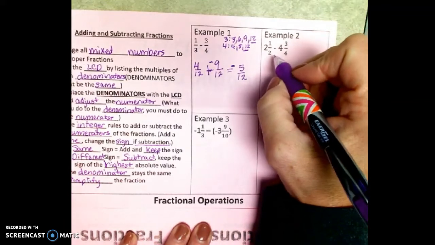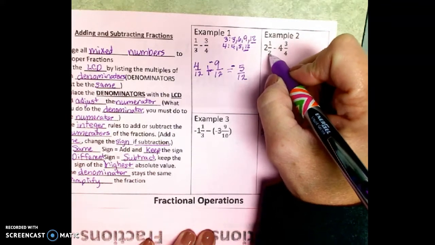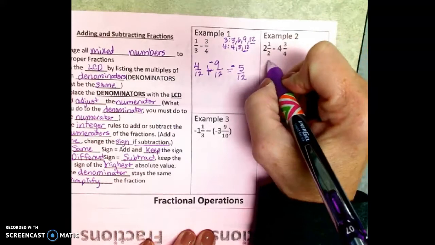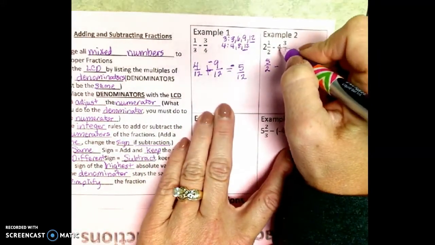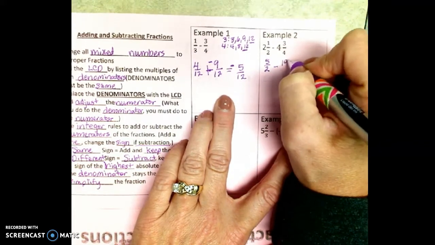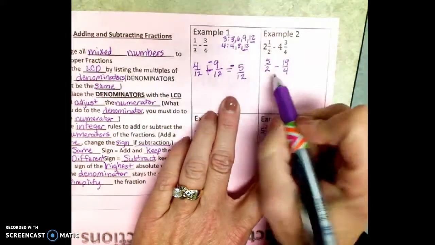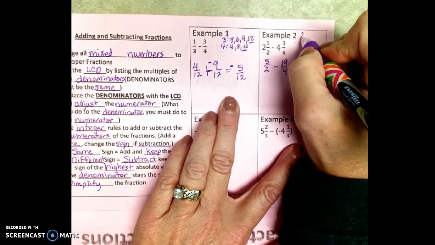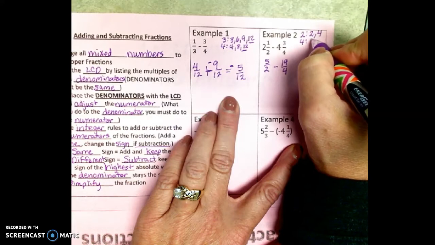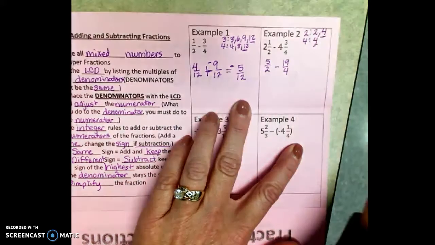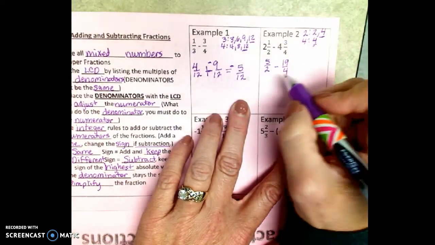I'm going to change these to improper fractions first. 2 times 2 is 4 plus 1 is 5. So I have 5/2 minus 4 times 4 is 16, plus 3 is 19 fourths. And if you look at your two denominators, you have 2 and 4. If you list your multiples, 2, 4, well, the first multiple of 4 is 4. So 4 is your LCD.